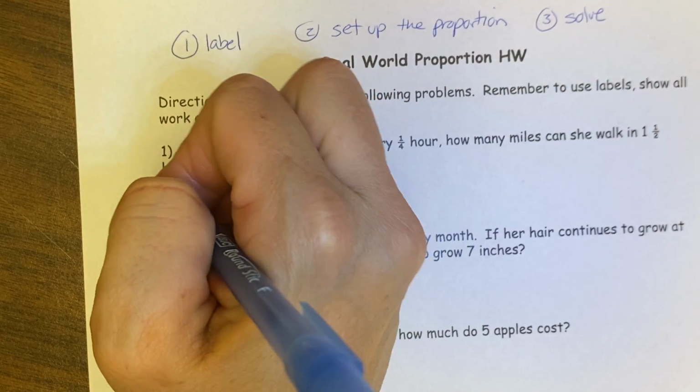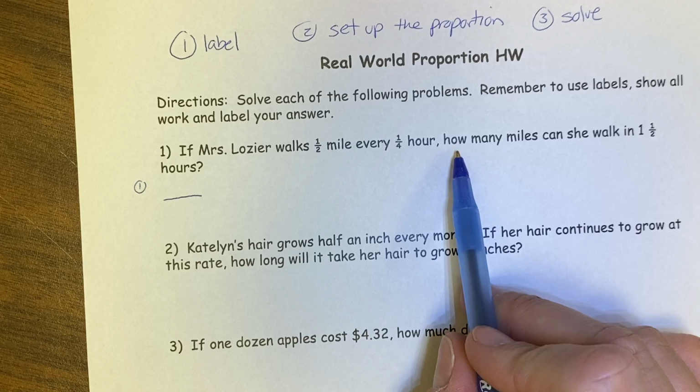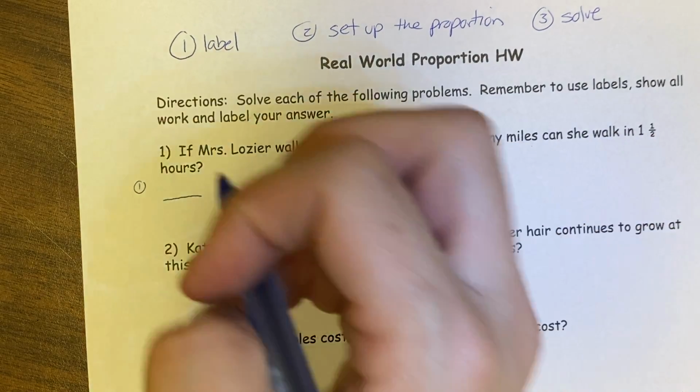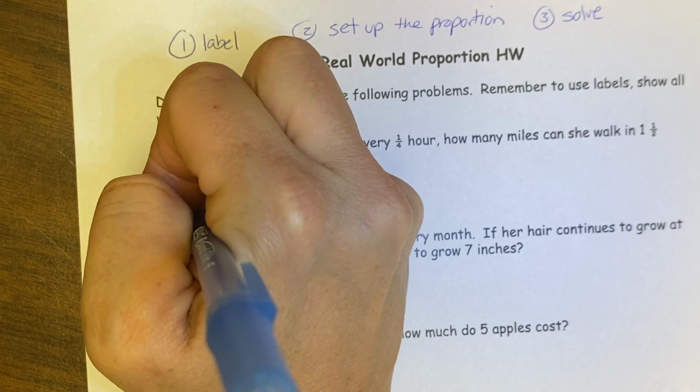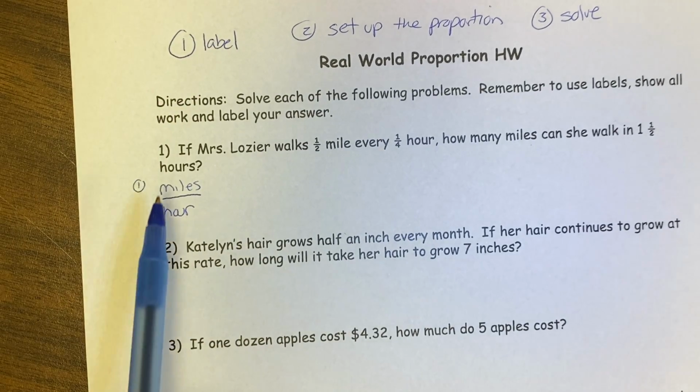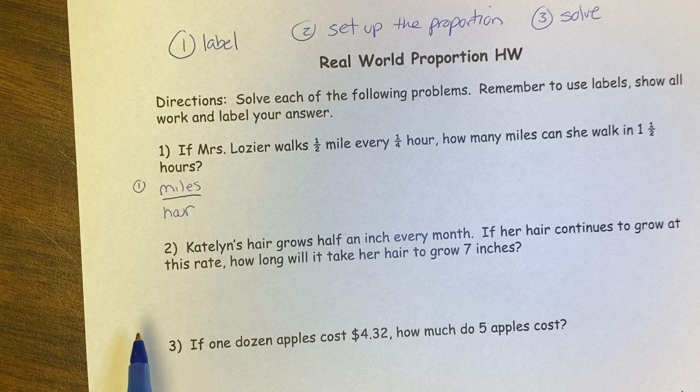So number one, let's set up the label. So it's asking how many miles can she walk in 1.5 hours. So what'd you say? You want to do miles over hour? Now, like when I was a kid, I would just put M over H just so that I can keep organized, okay?